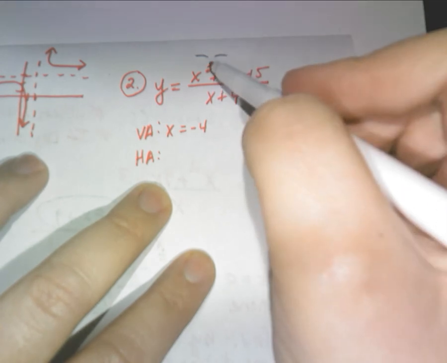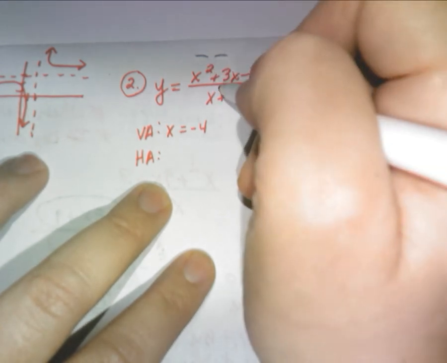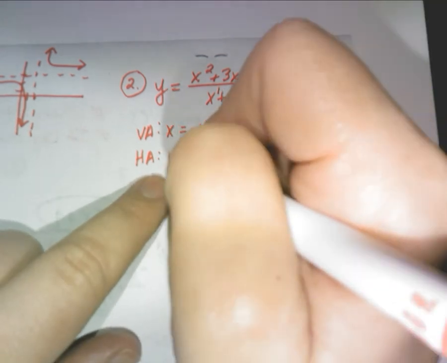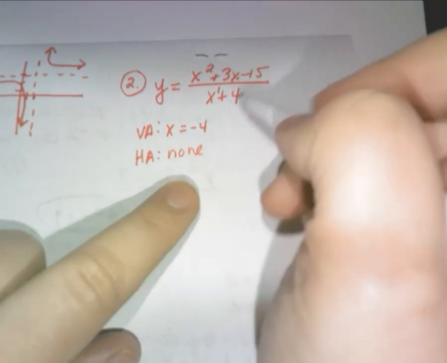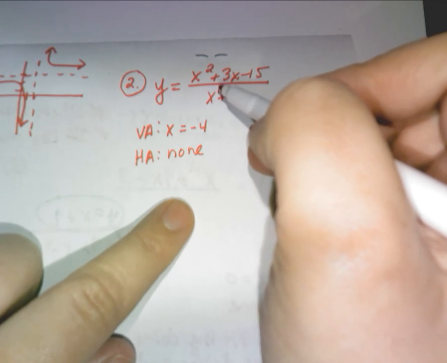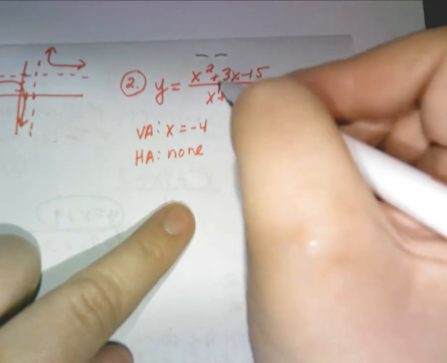Horizontal asymptote is based off of the degree. The degree on top is 2. The degree on bottom is 1. If the top is bigger than the bottom, no matter what, you're going to write none. If the top is bigger than the bottom by 1, then what do you have? I have a slant.